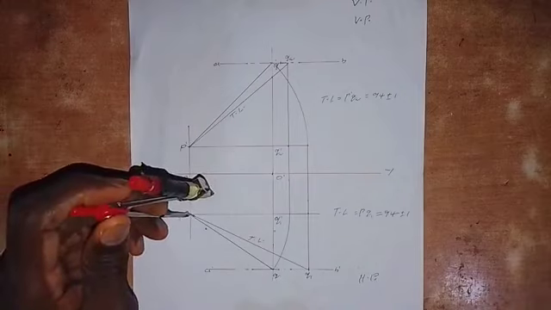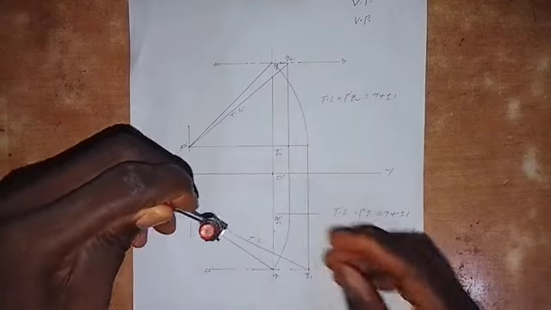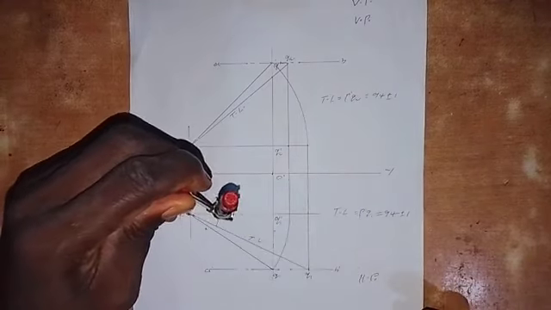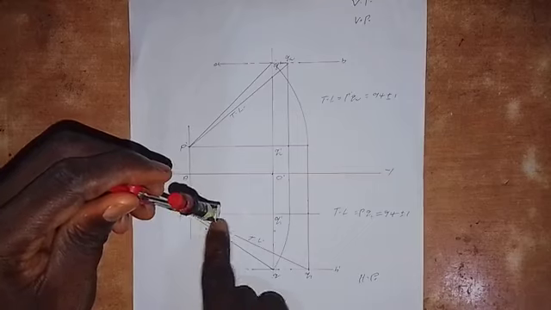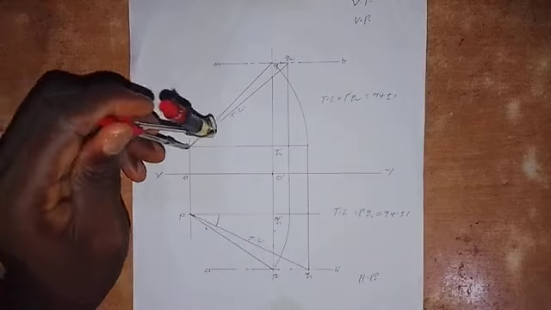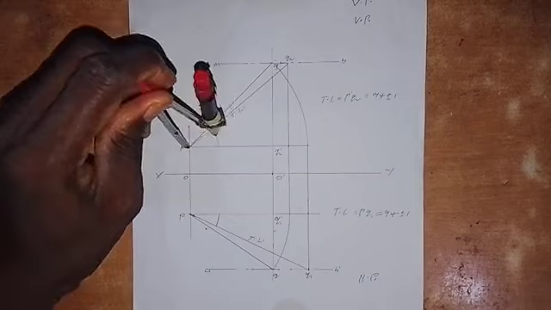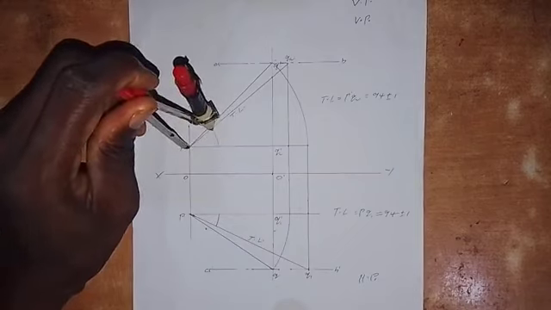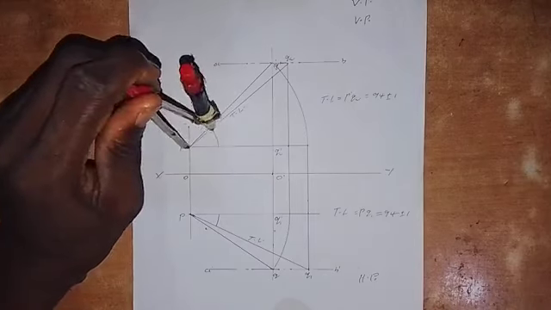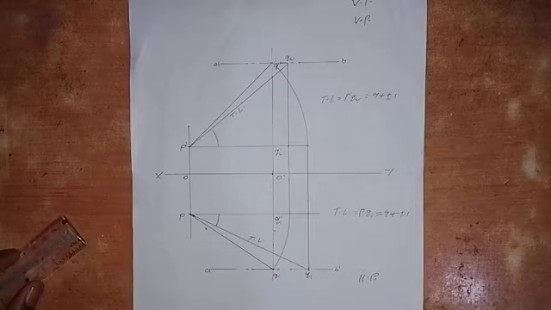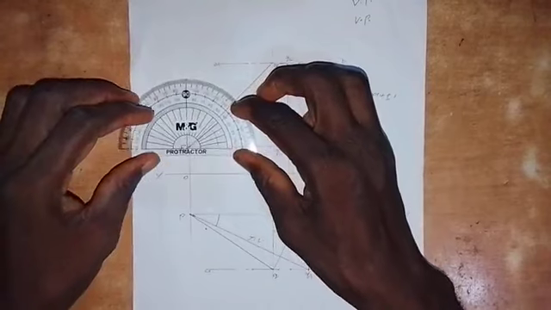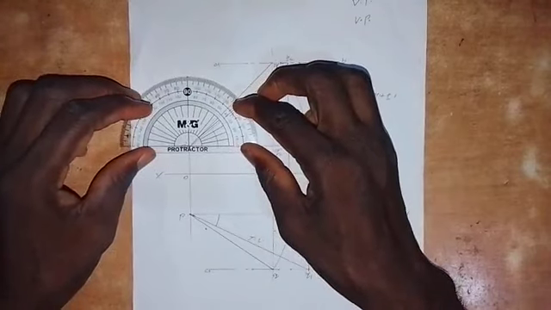True inclinations. So let's make this angle. Let's make an arc here. This is the angle that this true length forms with this horizontal line, and also the angle that this true length makes with this horizontal line. So what is the value of these angles? I'm going to place my protractor like this on this line.